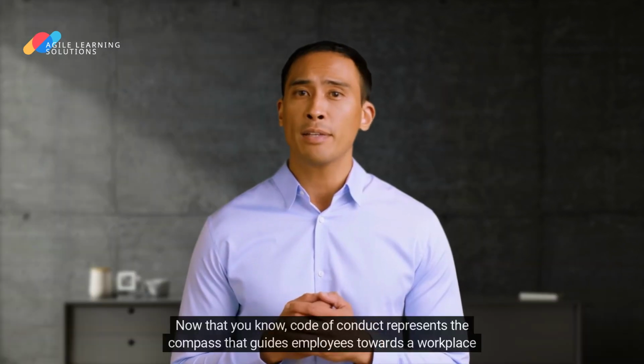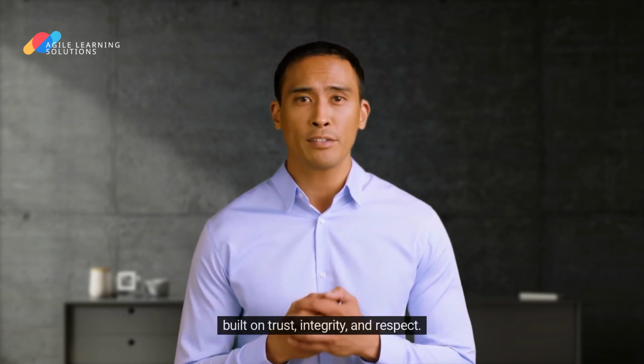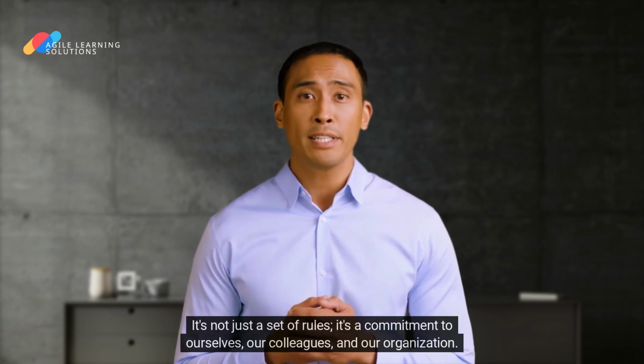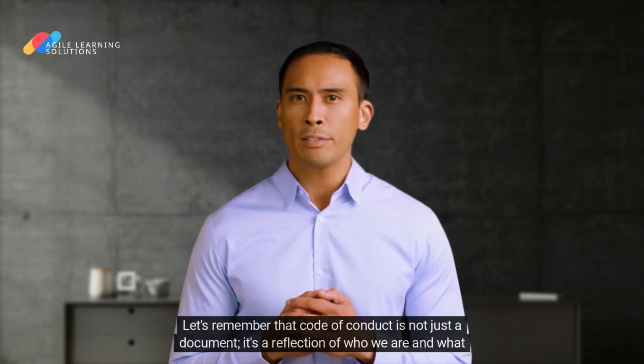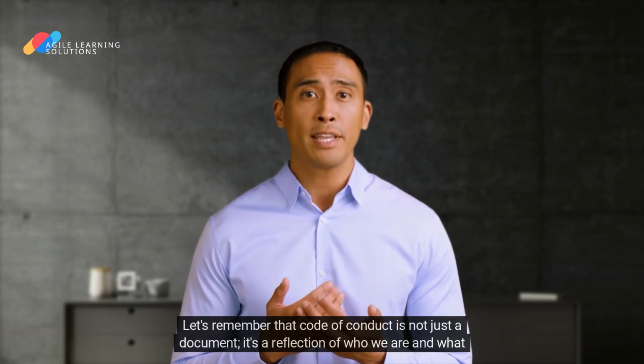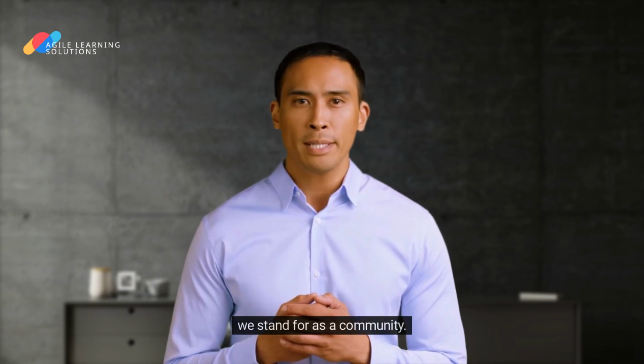Now that you know, the Code of Conduct represents the compass that guides employees towards a workplace built on trust, integrity, and respect. It's not just a set of rules, it's a commitment to ourselves, our colleagues, and our organization. Let's remember that the Code of Conduct is not just a document, it's a reflection of who we are and what we stand for as a community.